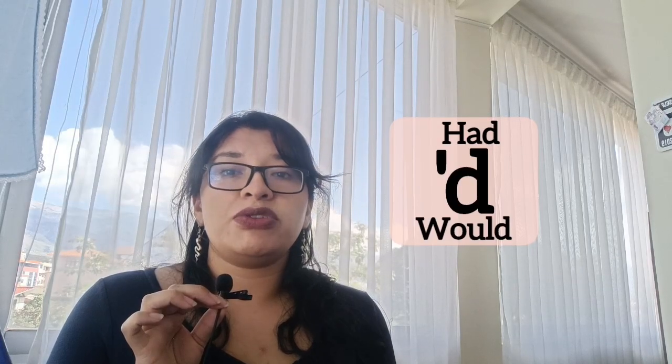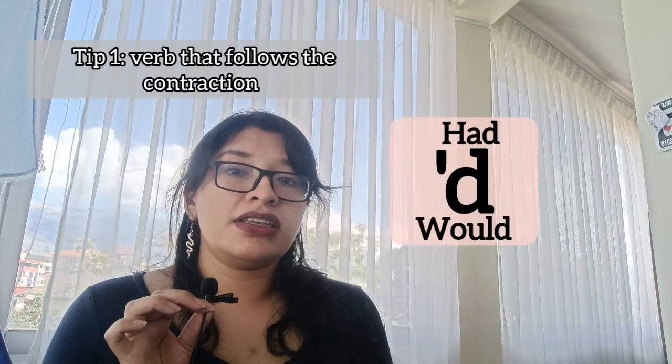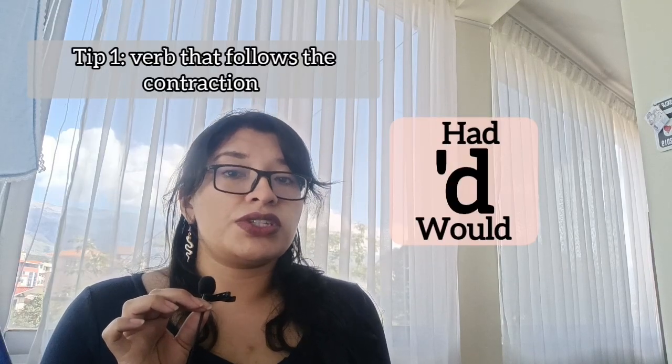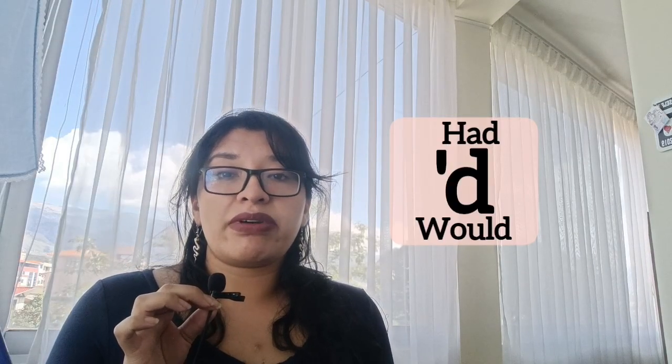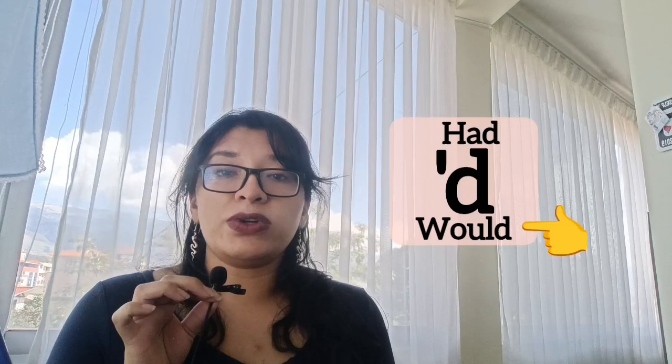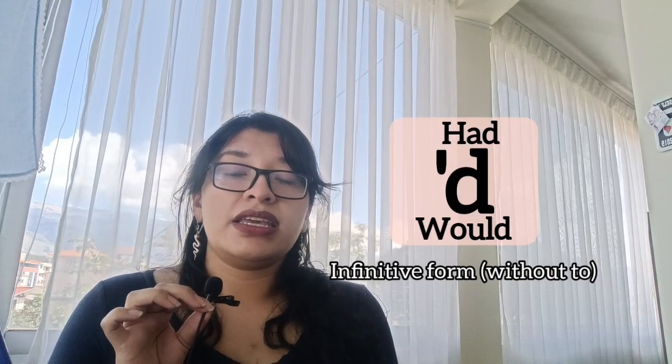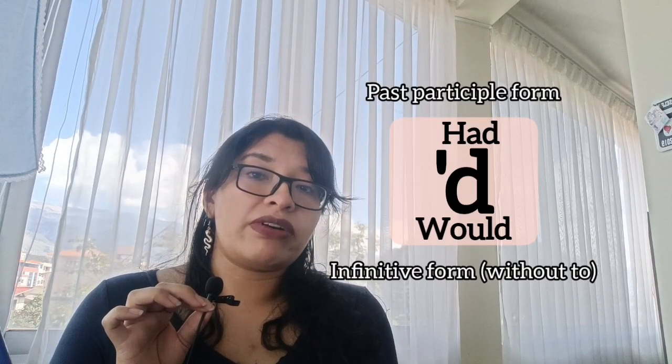I wanted to clarify the contraction of had. Sometimes I get confused because I'm used to seeing this contraction with the word would. One tip to identify which word is contracting is the verb that follows the contraction. If we have the base form of a verb without to, we are using would, and as I just explained, if we have the past participle form of a verb, we are contracting had.